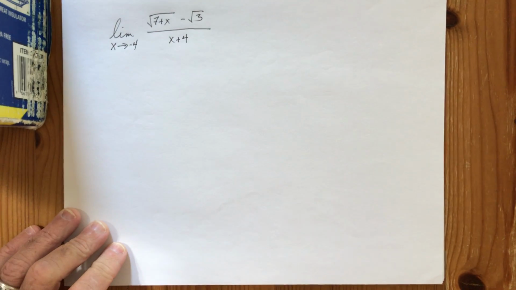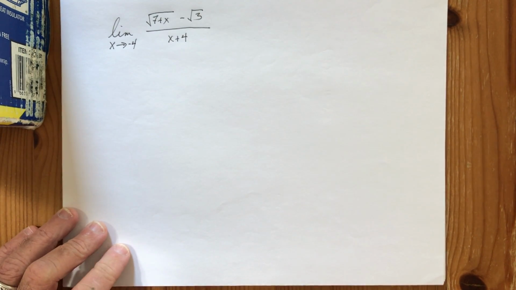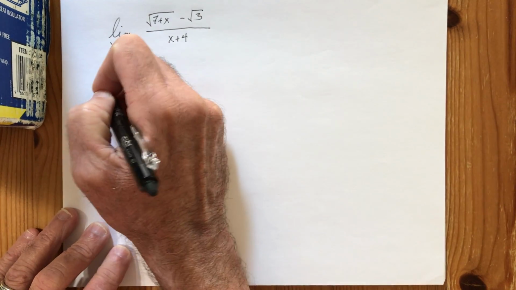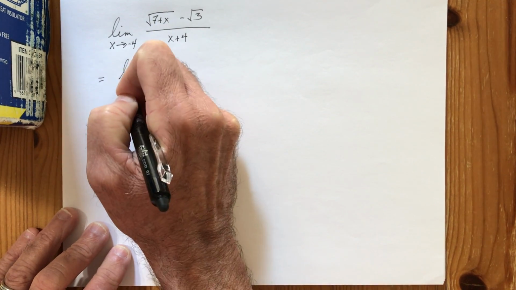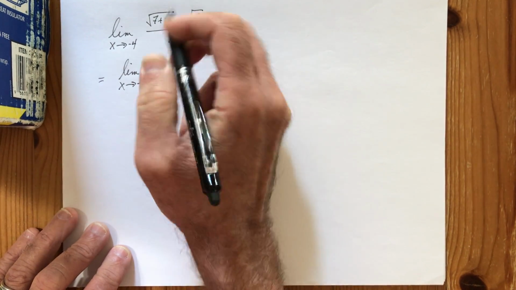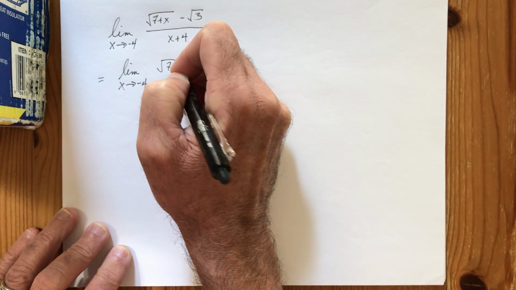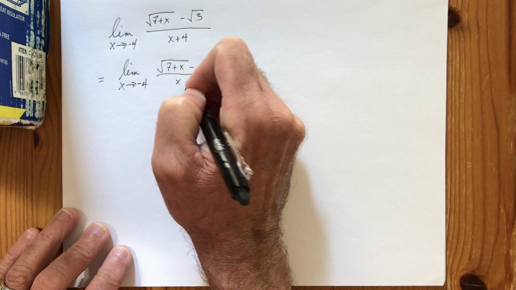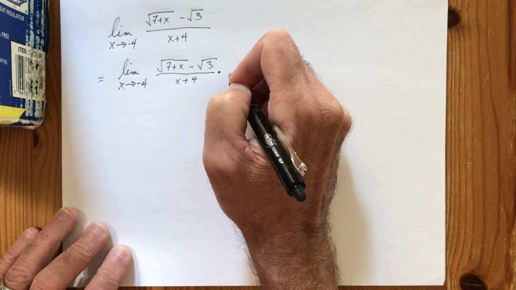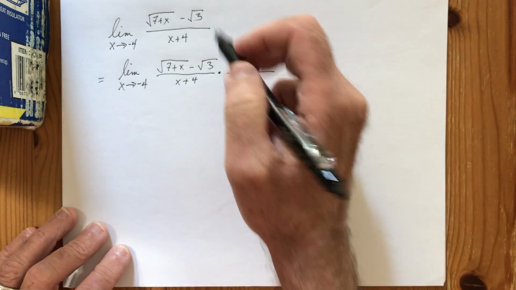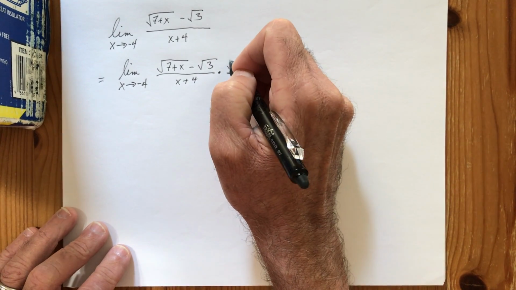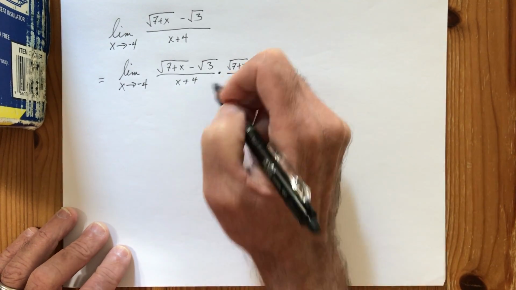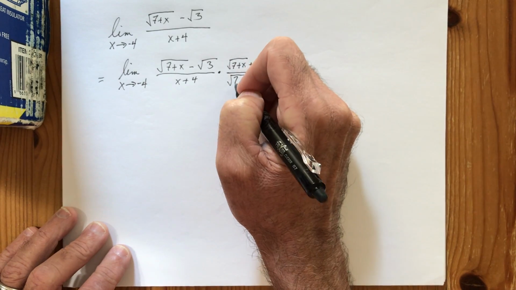We're going to multiply by the conjugate of the numerator, but we're going to do that both in the numerator and the denominator. So in other words, like this. The limit as x approaches -4. In the numerator, we still have the square root of 7 plus x minus the square root of 3 all over x plus 4. And then we're going to multiply by the conjugate, which is the square root of 7 plus x plus root 3. And we're going to multiply by the same thing in the denominator.